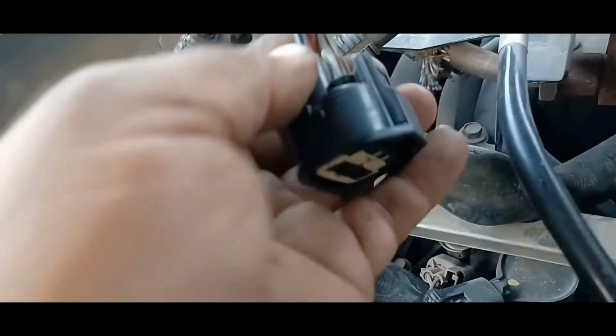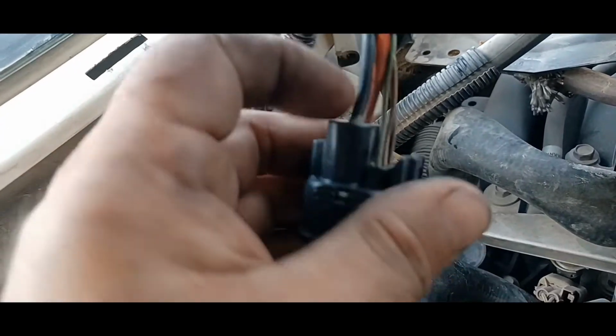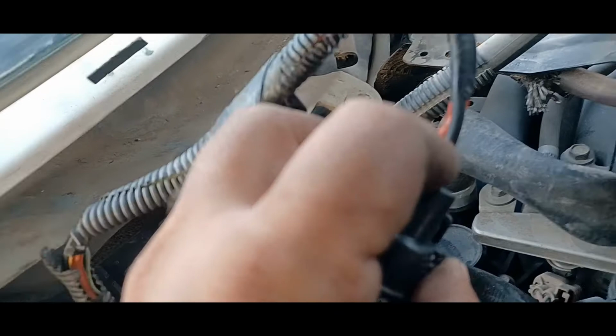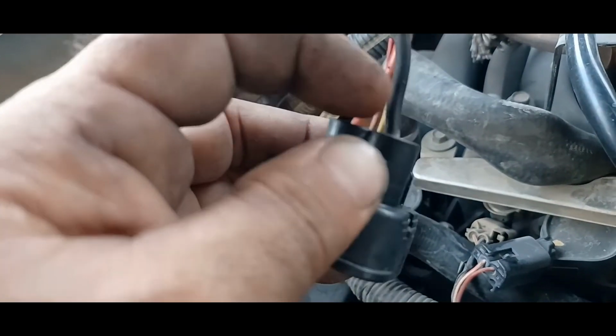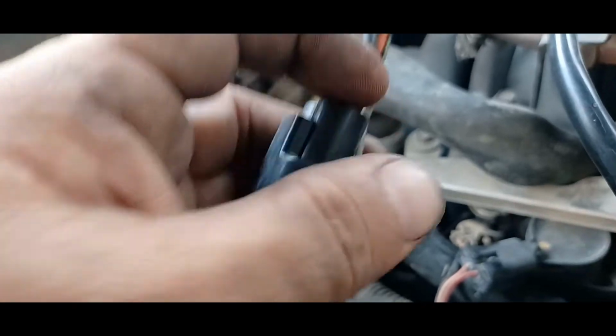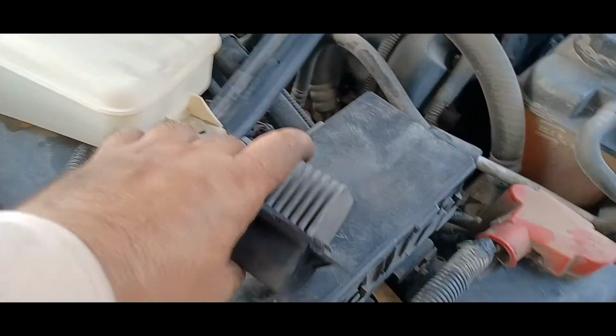This is the connector, a 5-pin connector. One is chassis ground, and another one is the main for the blower fan, to provide a B negative electric to the blower fan.